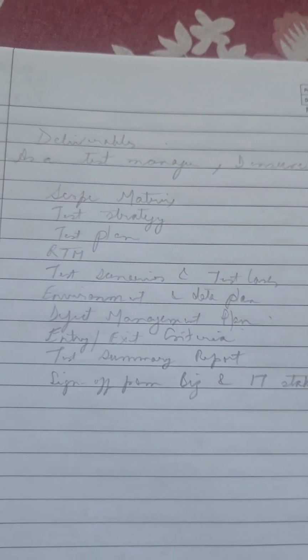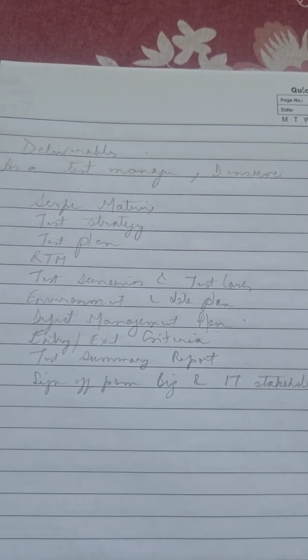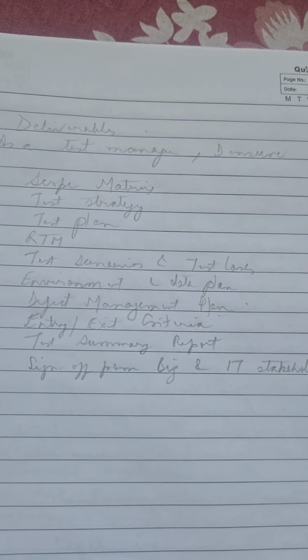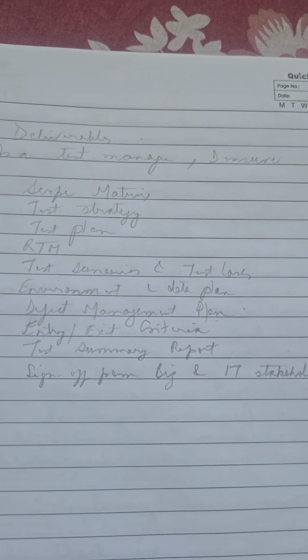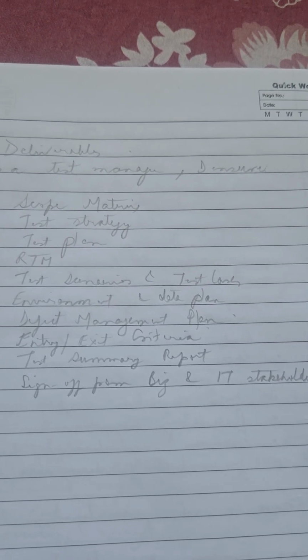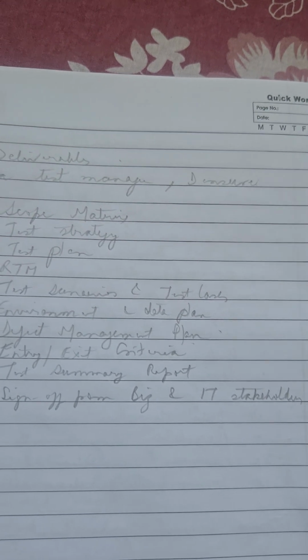Now the deliverables. As a test manager, I ensure the scope matrix, test strategy, test plan, RTM, test scenarios and test cases, environment and data plan, defect management plan, entry and exit criteria, test summary report, and sign-off from business and IT stakeholders. Thank you.